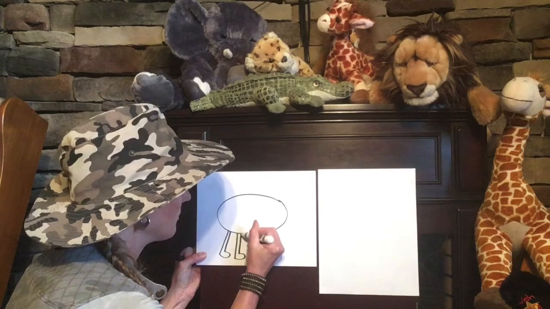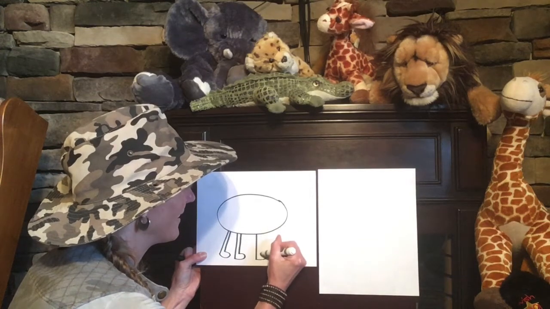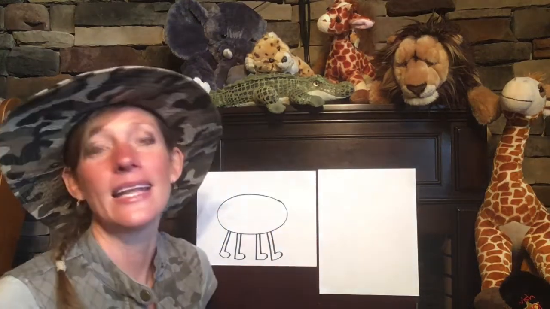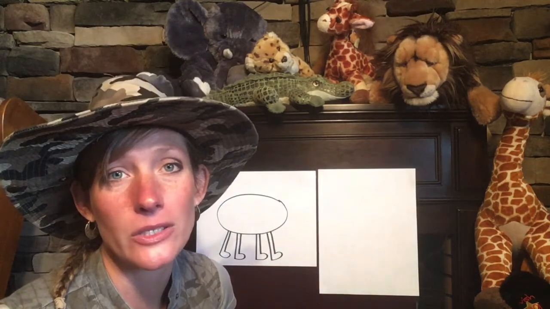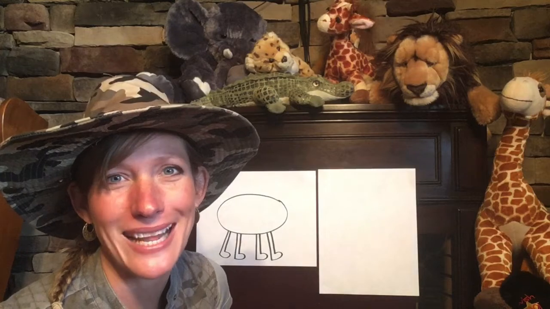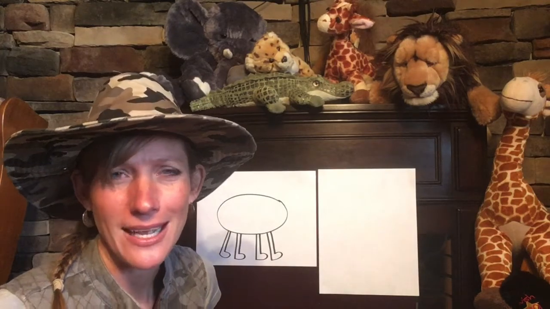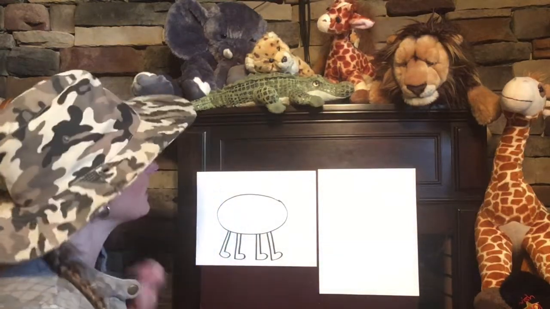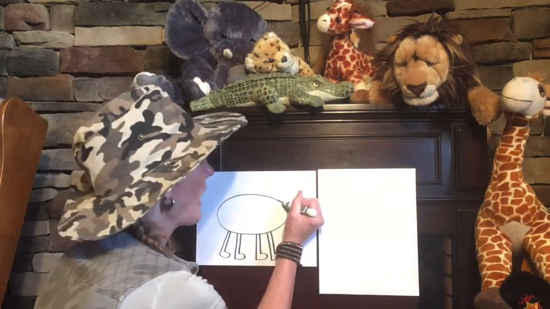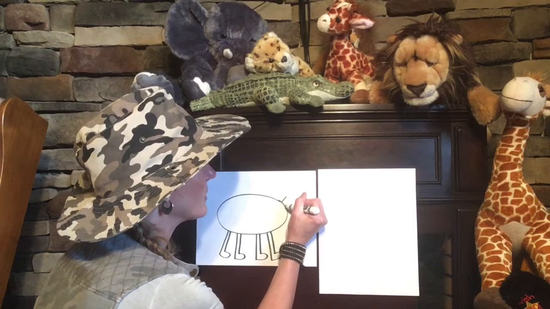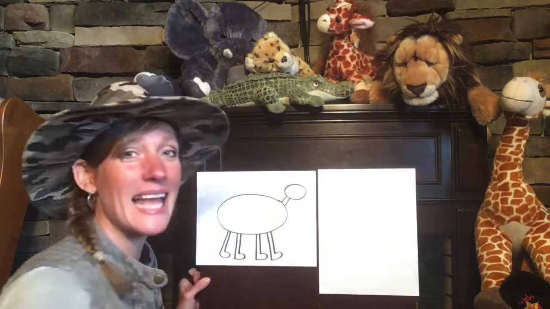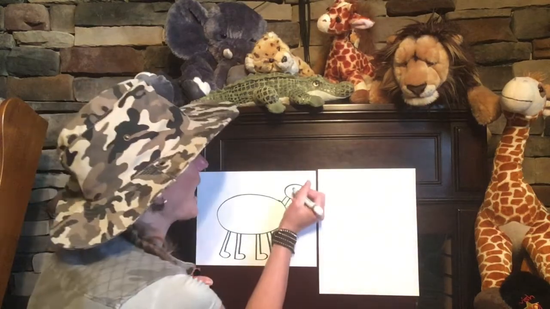These might look kind of silly to you. That's okay. It can be a silly zebra because guess what? His stripes are not going to be black and white. Today they're going to be colorful. Have you ever seen a zebra with colored stripes? Okay, well, let's keep working on our zebra. I'm going to make a neck for our zebra, and then I'm going to make another oval for his head. Yes, and now we're going to add an eye.